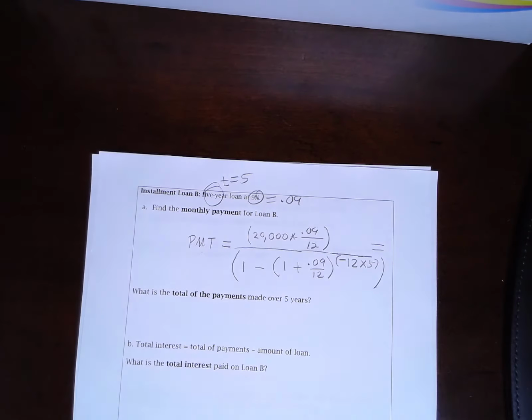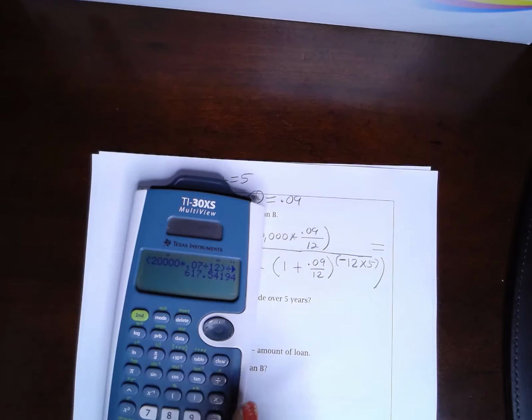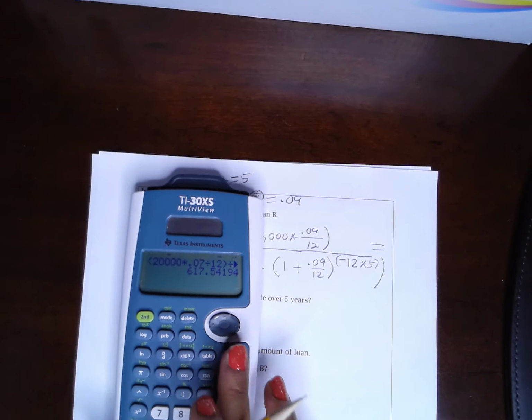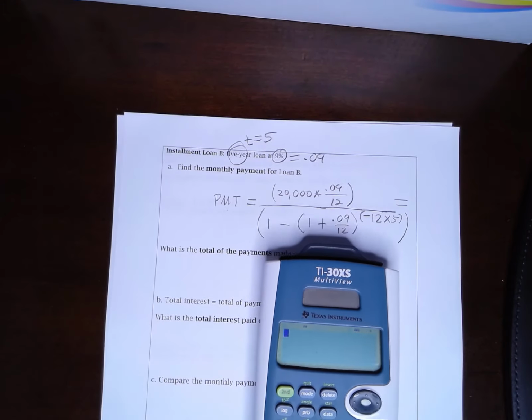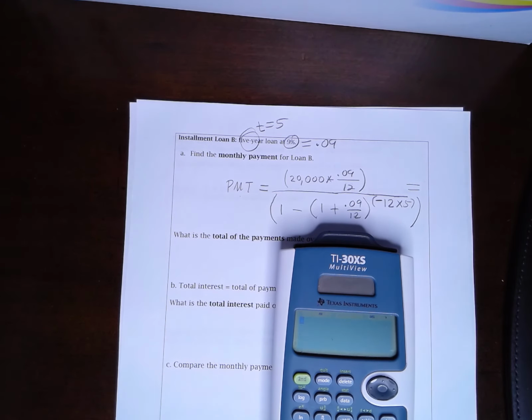So your payment here, let's see if I can get Diego to help us with this one. So clear. And again, I like to enter all of that at once in the calculator.